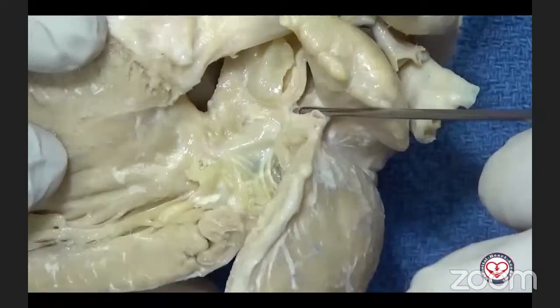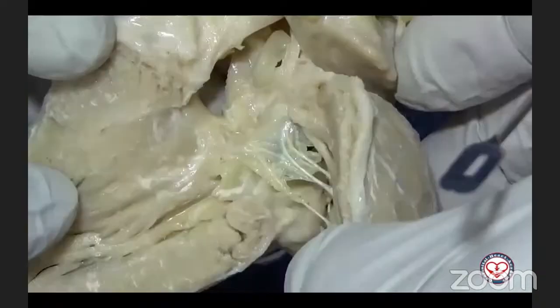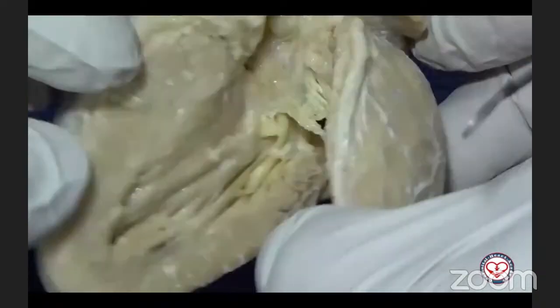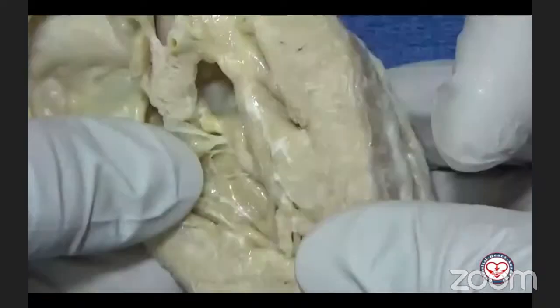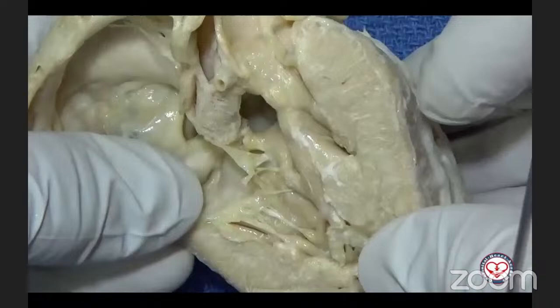But I will make the point that the same rules apply whether you have a muscular or a perimembranous defect. And the surgeons know where they have to be more careful when you have a perimembranous ventricular septal defect.